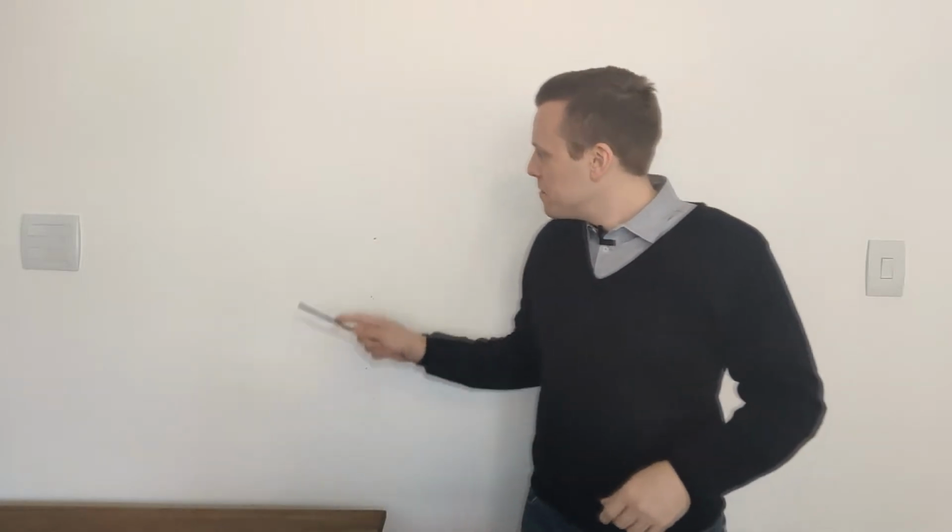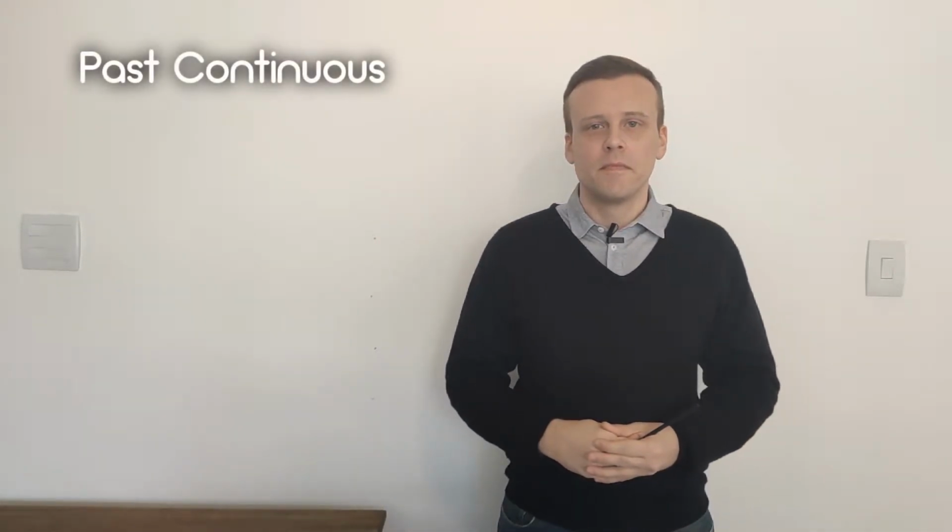These verb tenses have two things in common. They represent two events and they're not used as often as the first set of verb tenses that we've learned. So, during this lesson, we will learn with practical and specific examples of these verb tenses when they are required. First, let's look at past continuous.